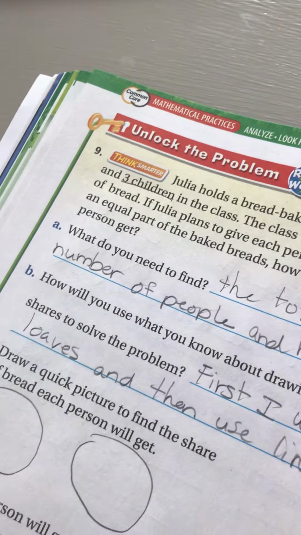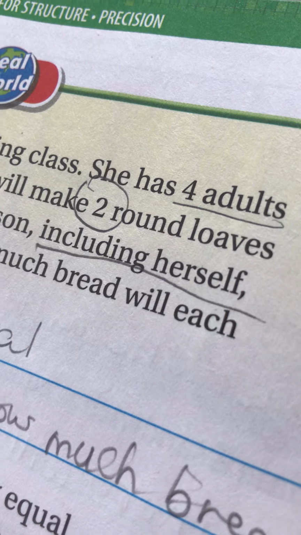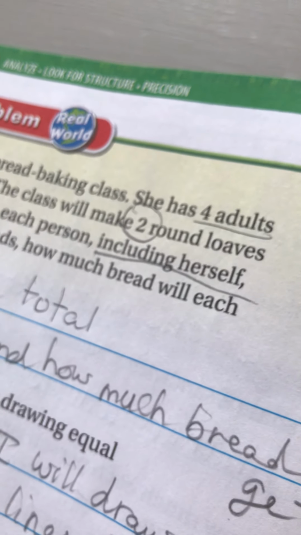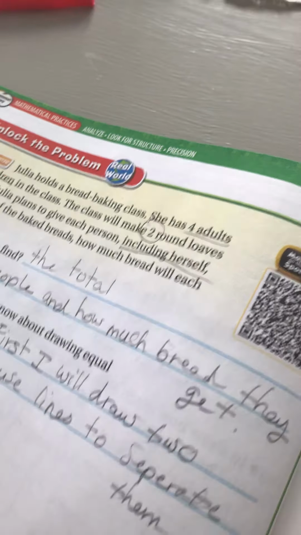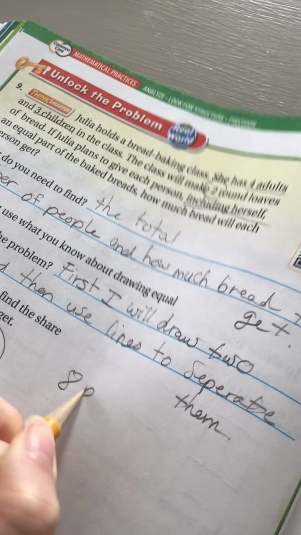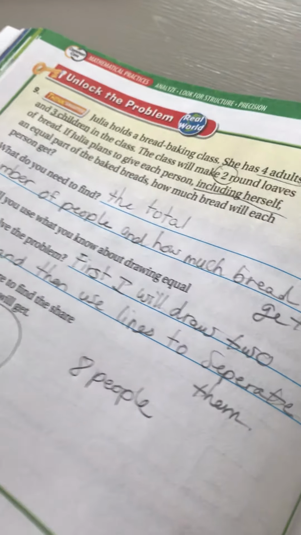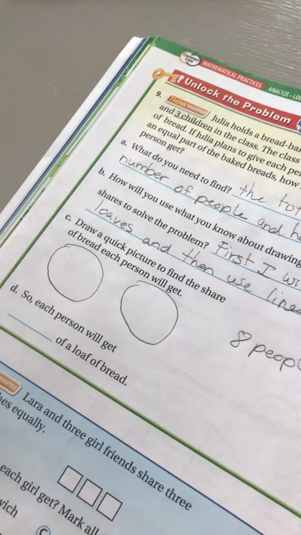Ooh, big part that we missed. How many people here? We have 4 adults, we have 3 children, so that's 7 plus herself. So that's 8 people total. I'm gonna write that off to the side. I have 8 people for these 2 loaves of bread.